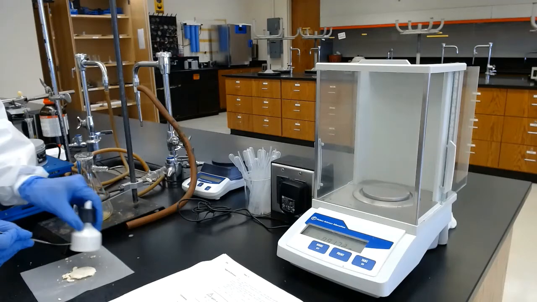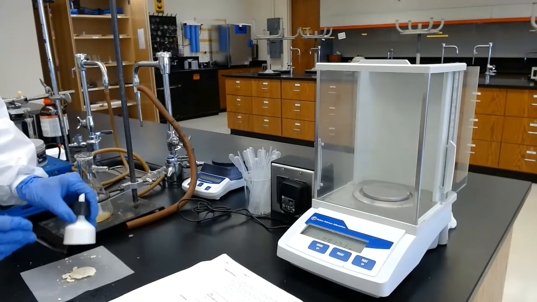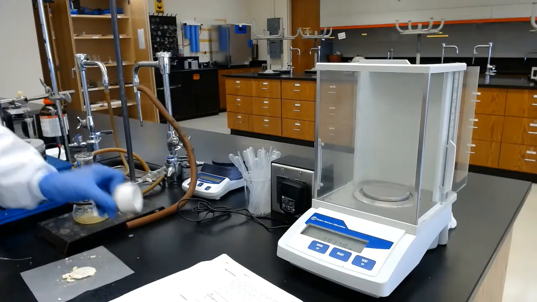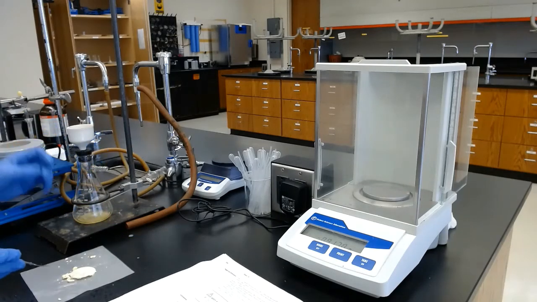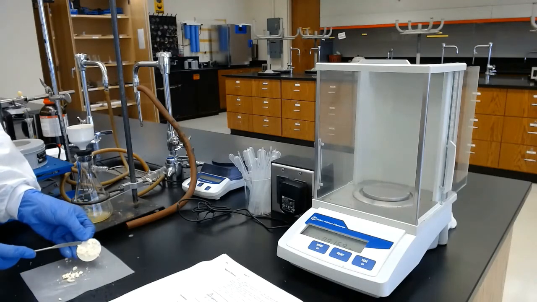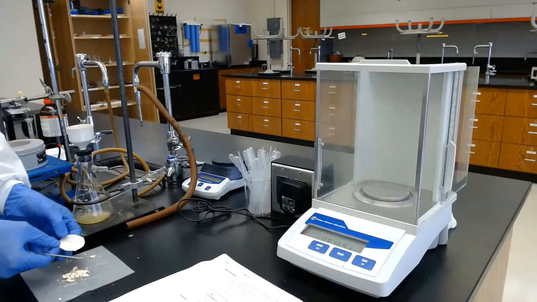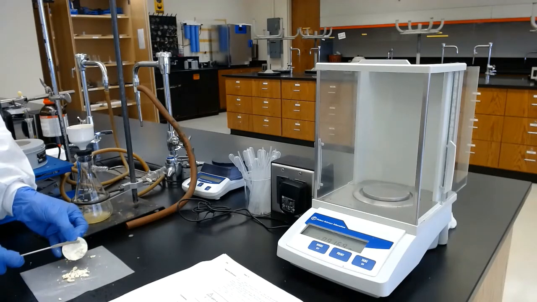There's always a little bit of loss which you cannot avoid, right? That's the human error. And from the paper we can scrape the compounds out. You can see it's relatively dry. It's not completely dry.